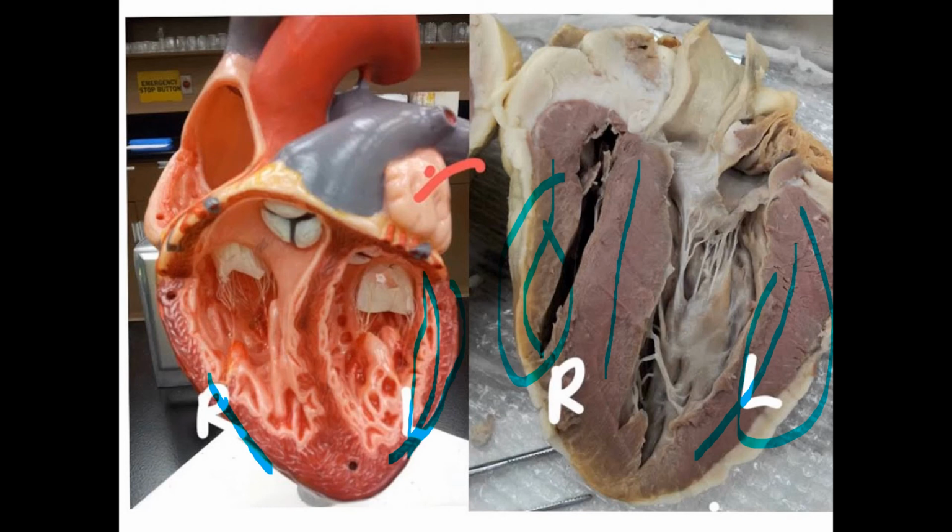Another dead giveaway for the model is we have the pulmonary trunk. Pulmonary trunk comes off of the right ventricle, and here we see the pulmonary semilunar valve.